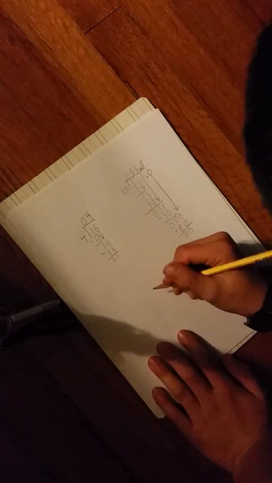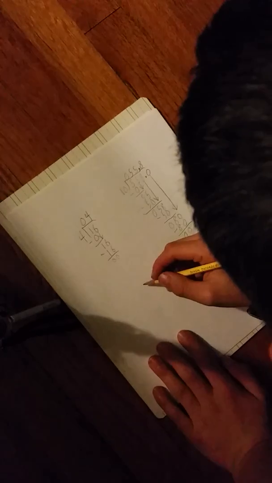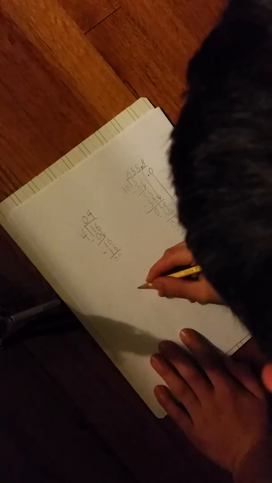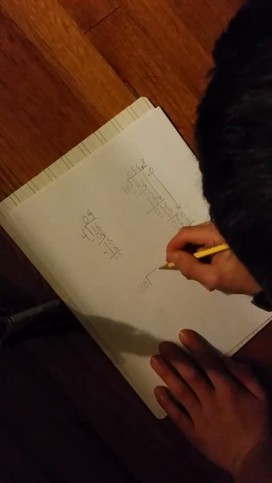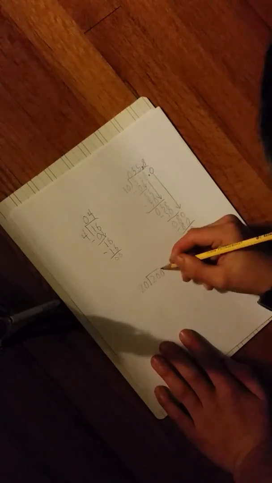Alright, and I'm going to do one more, and then I'm going to switch to decimal subtracting and fractions. Right, we'll do fractions next. So anyway, let's do 20 divided by 200.